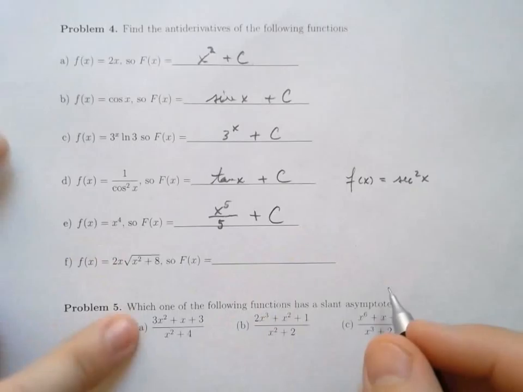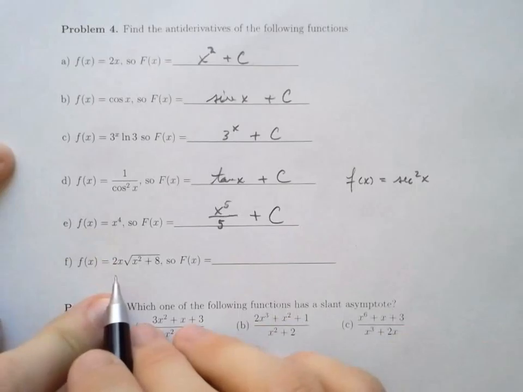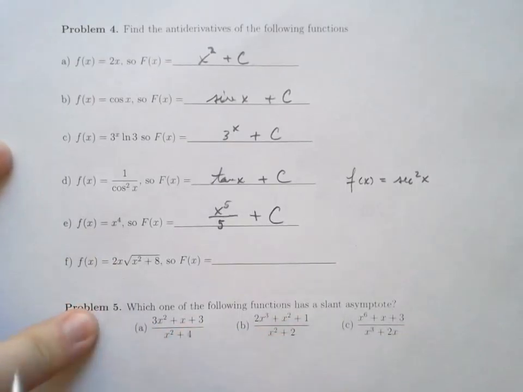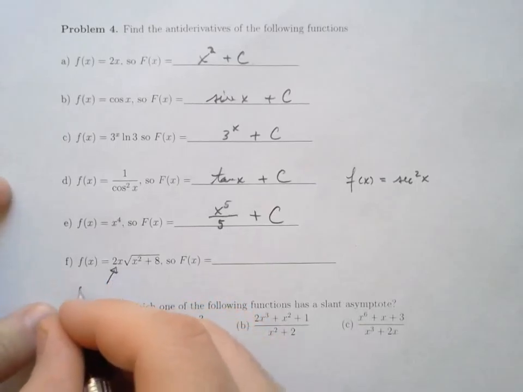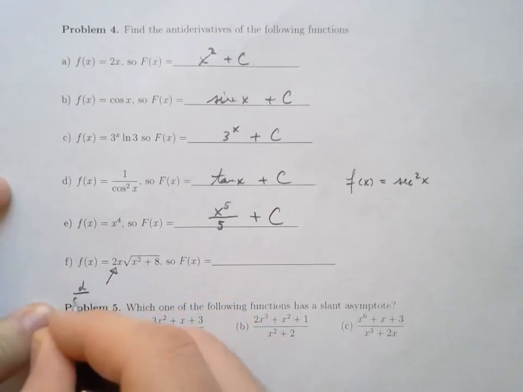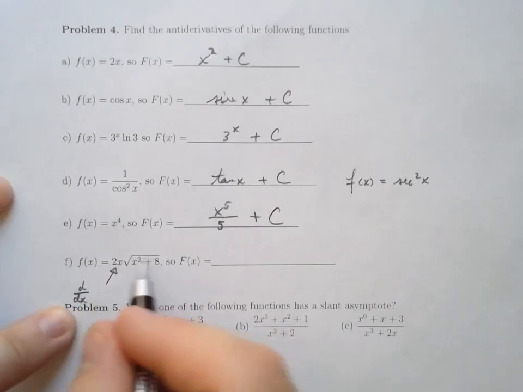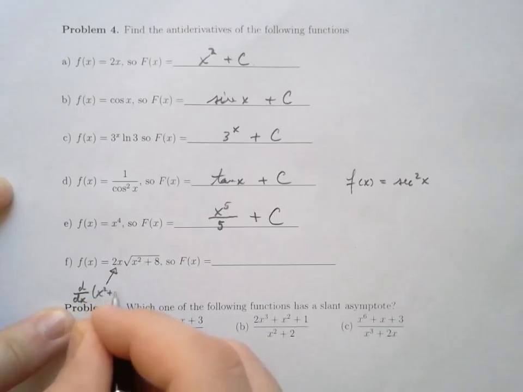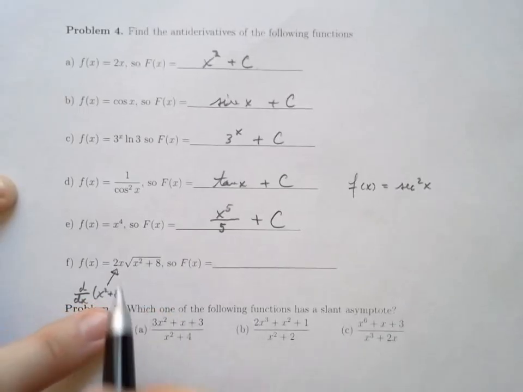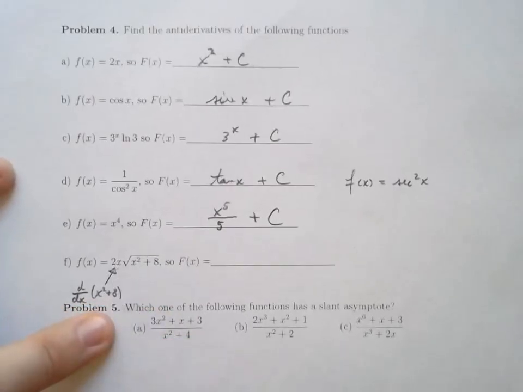Now for the last problem, I have something that resembles the derivative of what's inside a square root. So that means this 2x piece had to have come from chain rule.